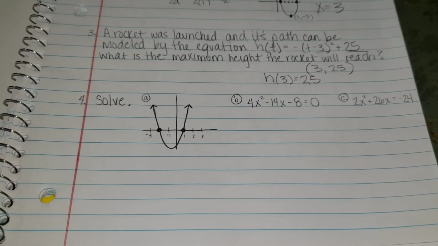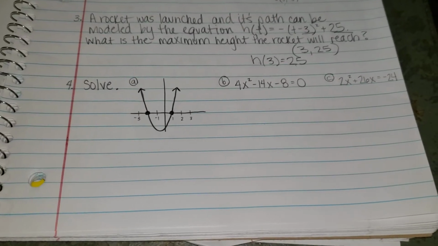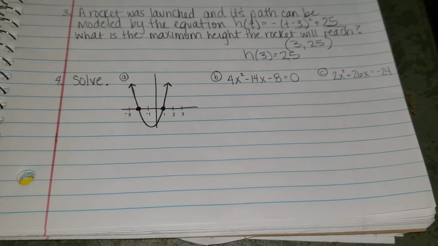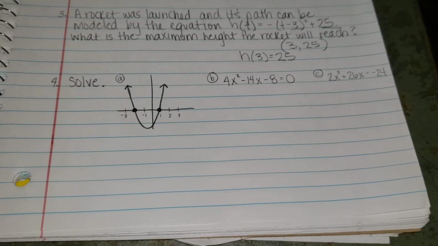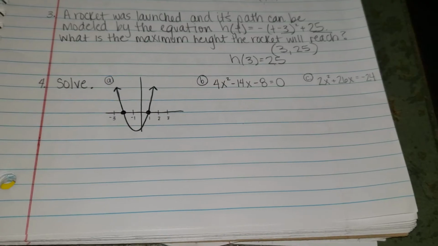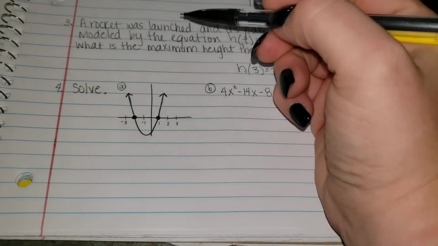These next problems are to solve, and to solve means to find the solution. We also know solutions are known as zeros or x-intercepts. There are many different ways to do that. One of the first ways we found solutions was by looking at a graph.